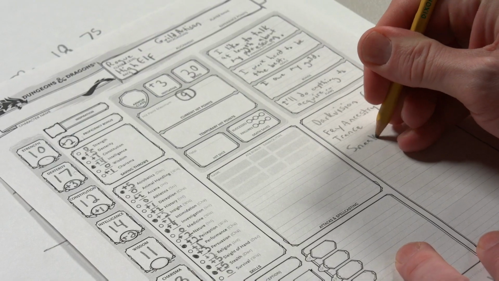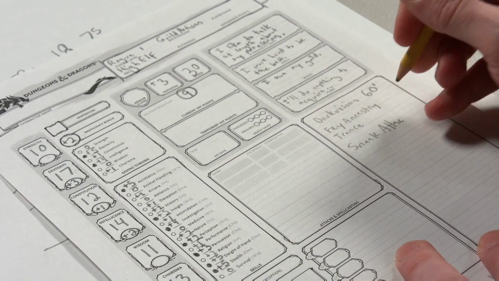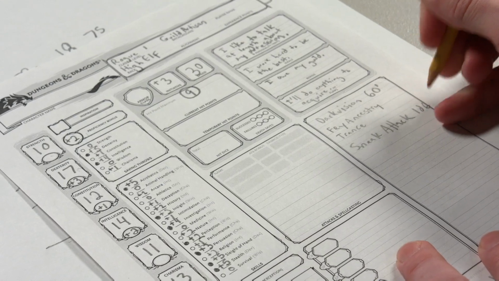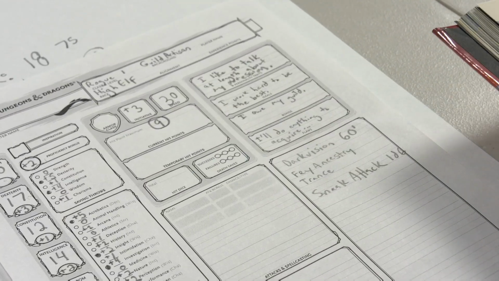What else do we have? Armor class. Okay, so as a rogue, I get sneak attack. I'm going to write that in. We'll explain the mechanics of how that works later. And at level 3, I'll take different archetypes. But for right now, I'm kind of like me. All right, so one last thing.